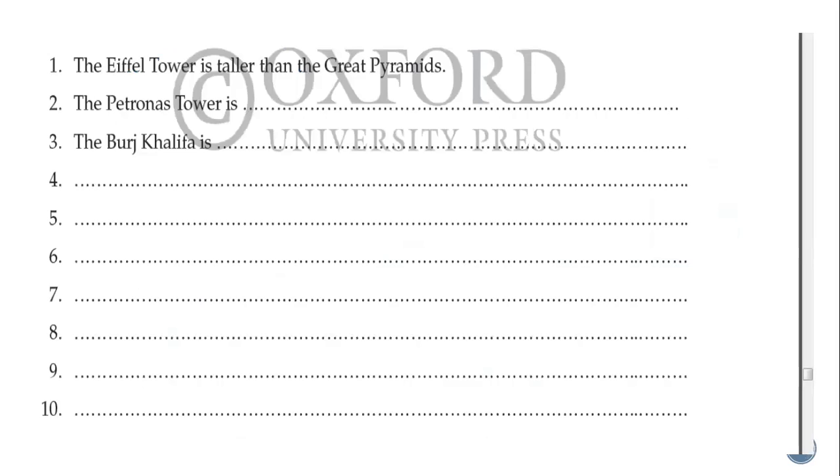So how are you going to write? The Eiffel Tower is taller than the Great Pyramids. See students, keep that diagram in your mind, keep your book open so that you can compare and understand. Then the second sentence, the Petronas Tower is... So you can write that it is not as tall as Willis Tower. Willis Tower is taller. So you will write the Petronas Tower is not as tall as the Willis Tower.